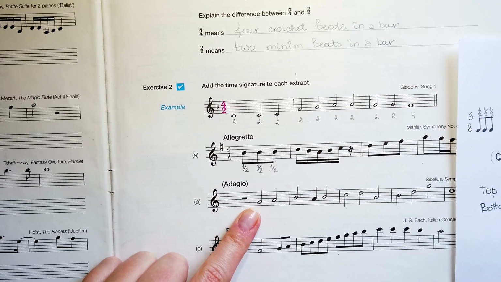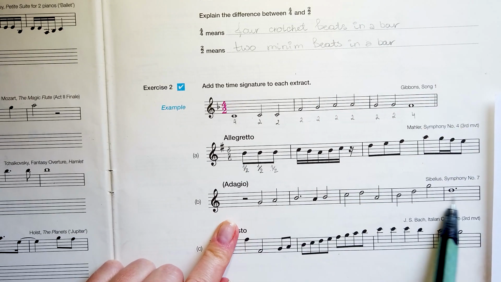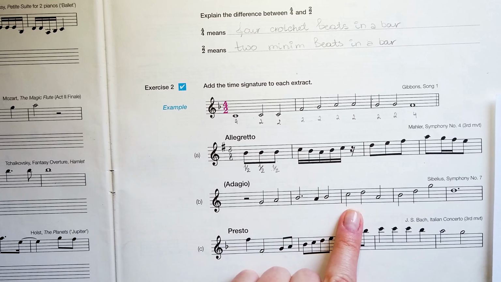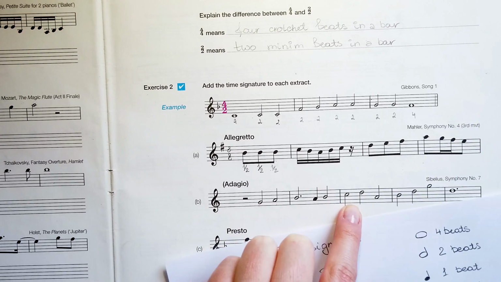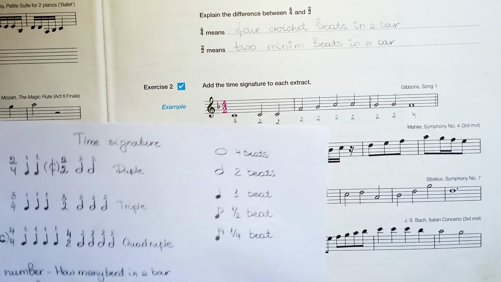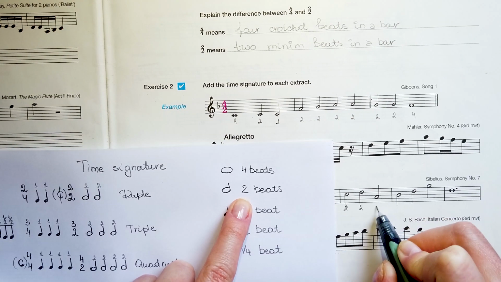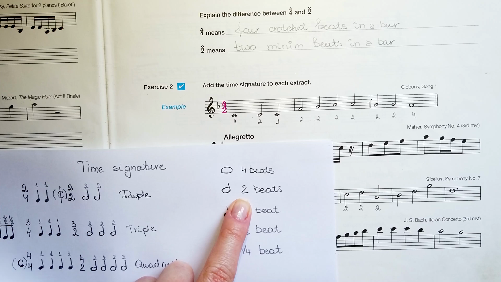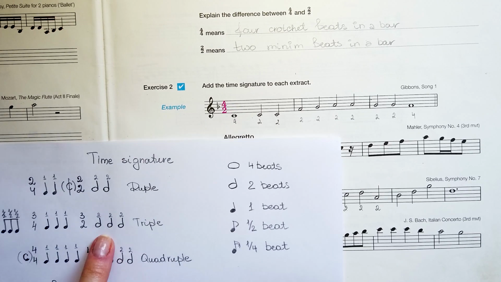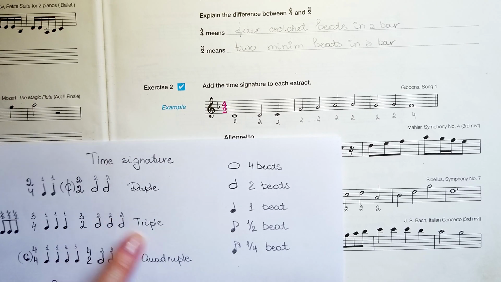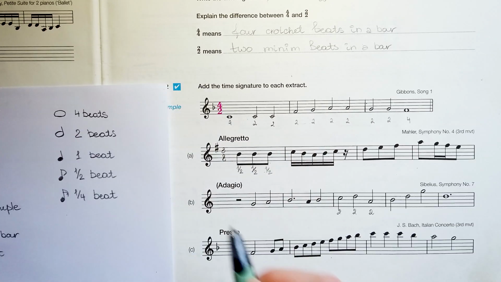Next, please. So we can choose in this line the easiest bar. For example, this bar. We can see the minim. So we remember that a minim is 2 beats, another 2, and the last 2. We can see easily the 3 minim beats in a bar. It's time signature 3/2.